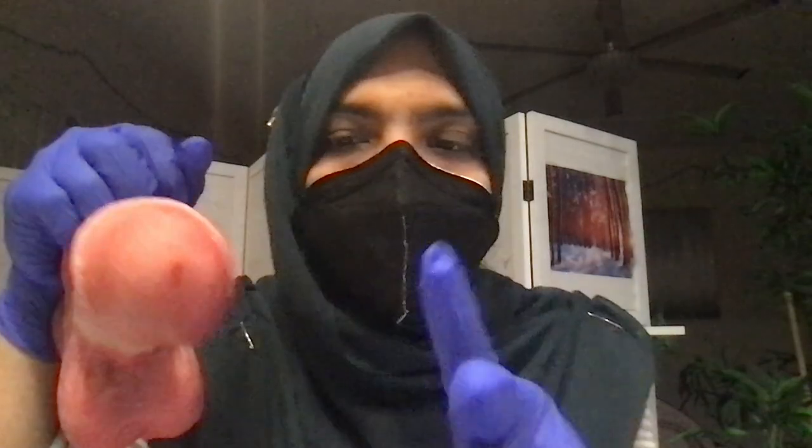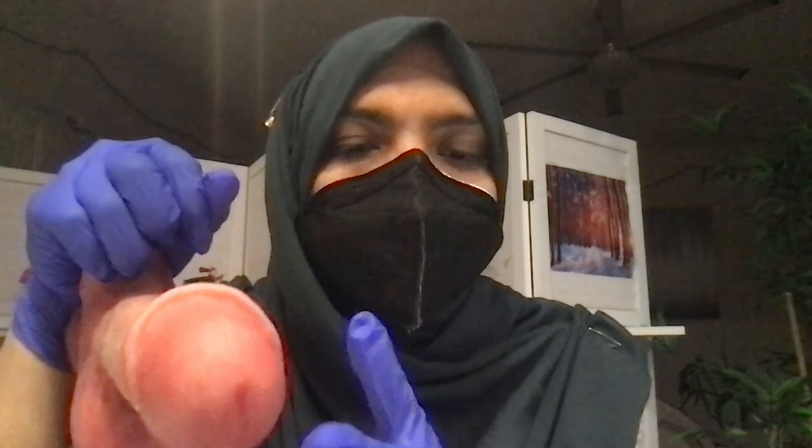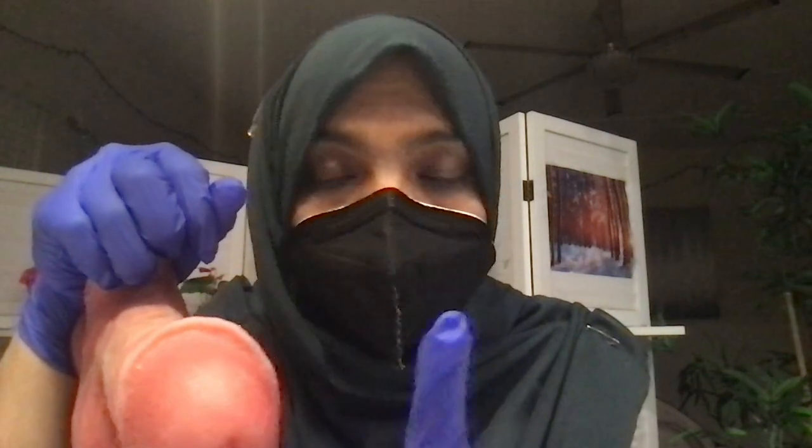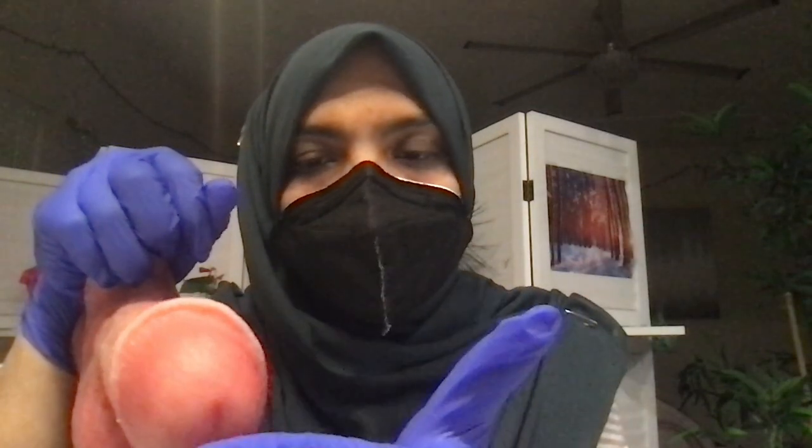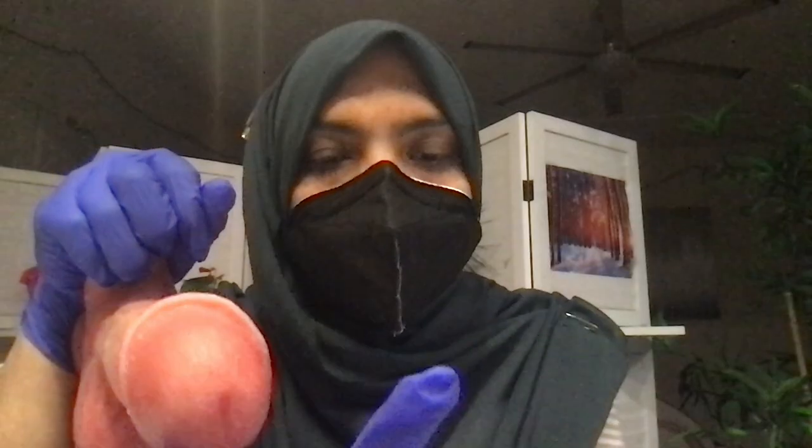Okay, so this column of corpus spongiosum expands at the end to form the glans, from here to here.